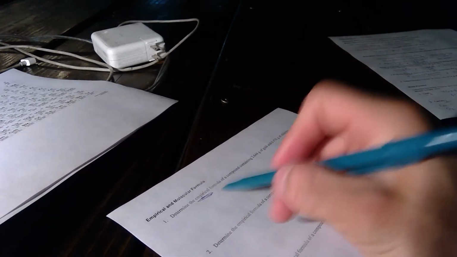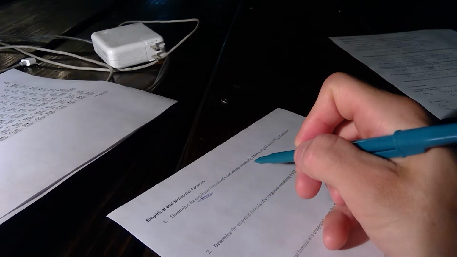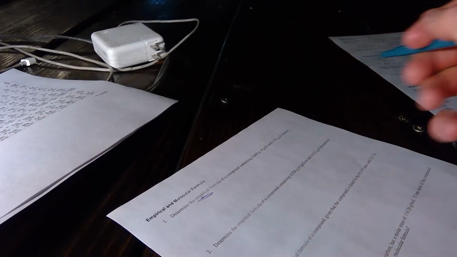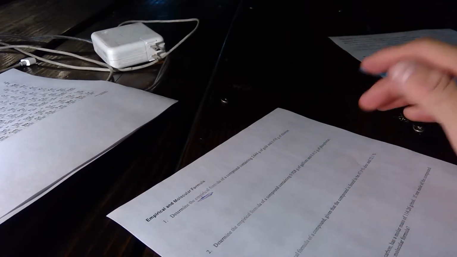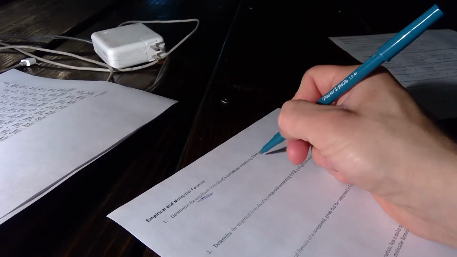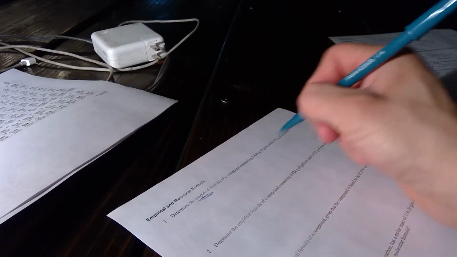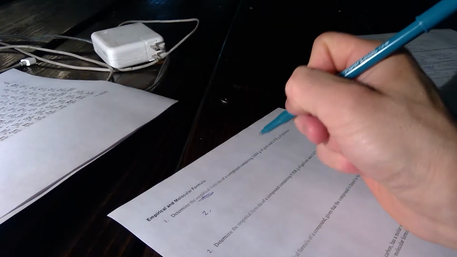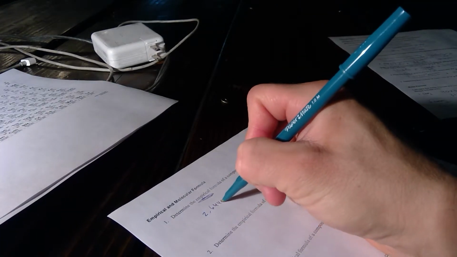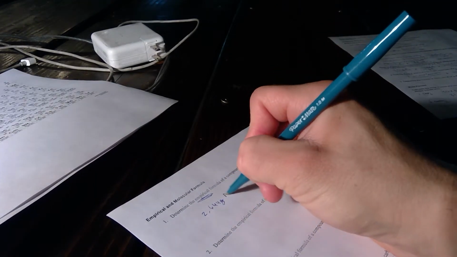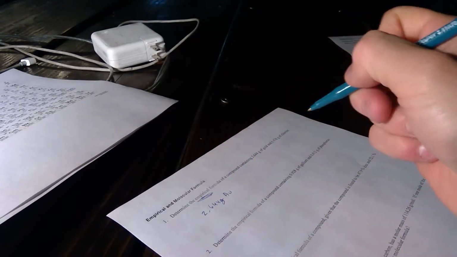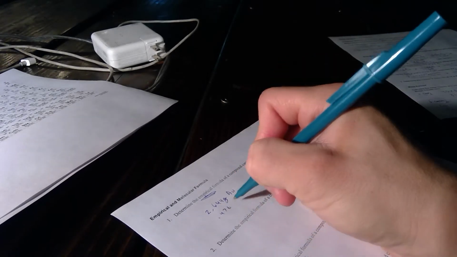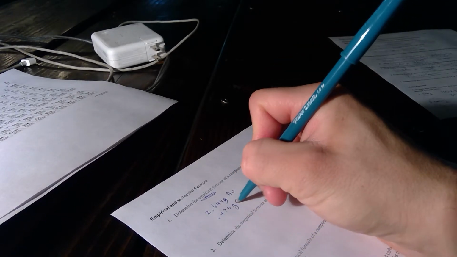So determine the empirical formula of a compound containing 2.644 grams of gold and 0.476 grams of chlorine. Perfect. So what they already do is they tell you that you have 2 different elements. One of them is going to have a mass of 2.644 grams of gold, which is Au. The other one is going to have a mass of 0.476 grams of Cl.